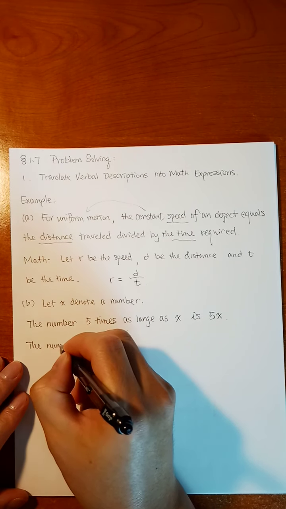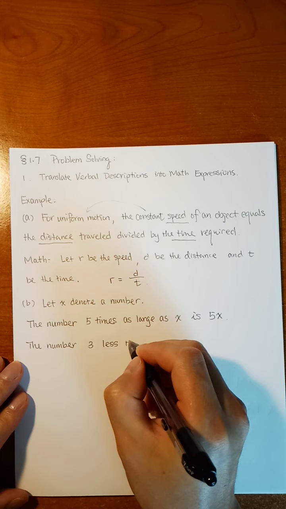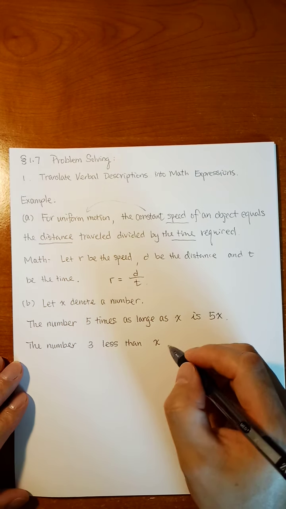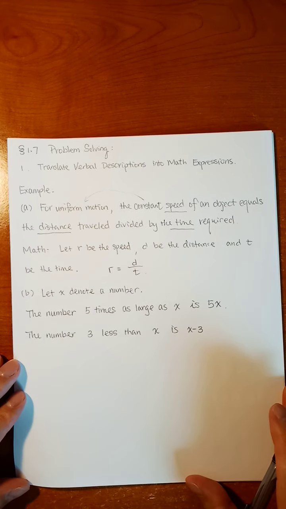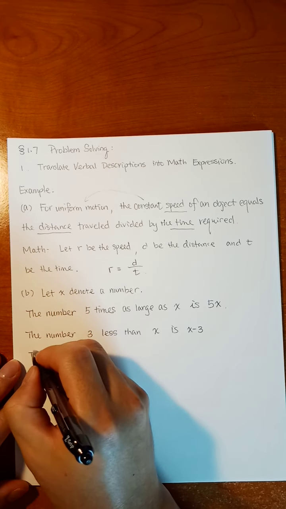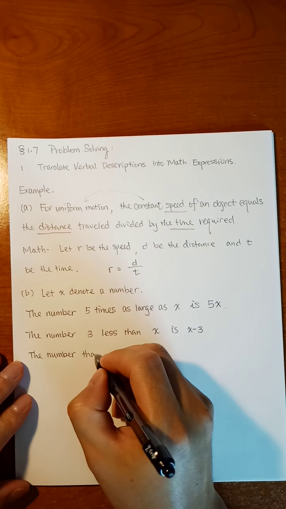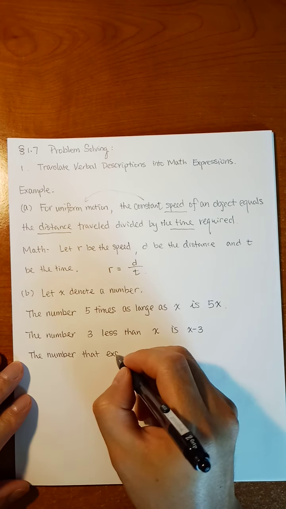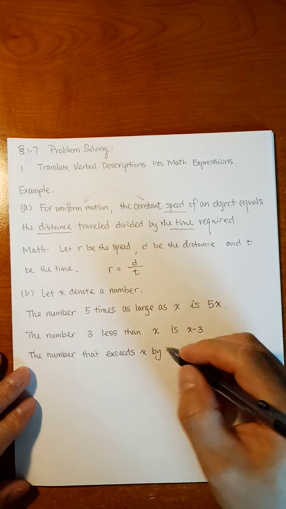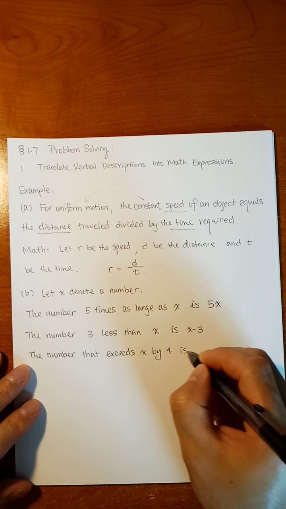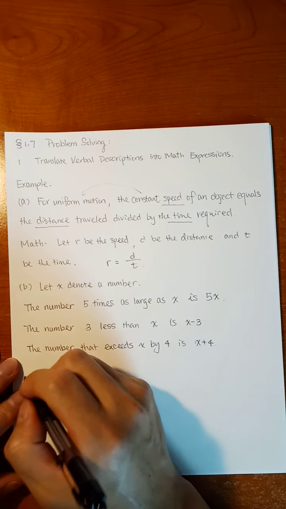The number 3 less than x. It's 3 less than x is x minus 3. Remove 3, it is equal, right? The number that exceeds x by 4, exceeds x by 4, bigger than x by 4, is x plus 4. Exceed x, add to x by 4.